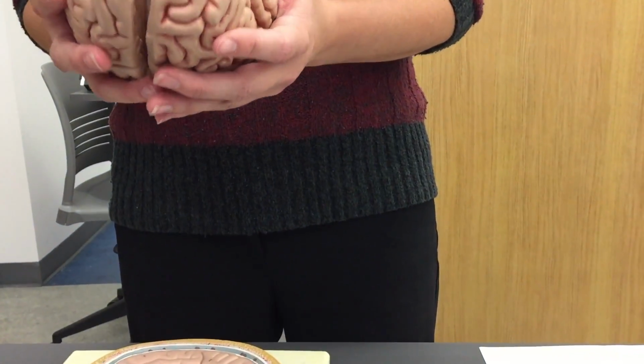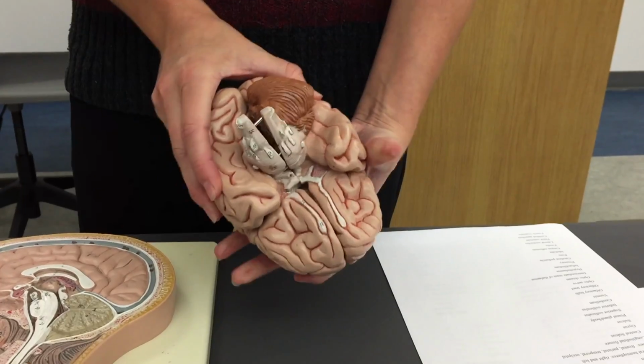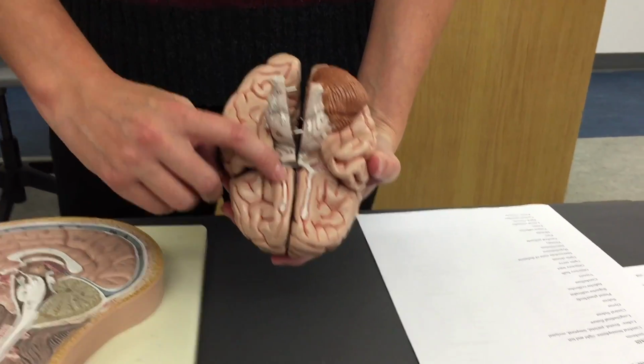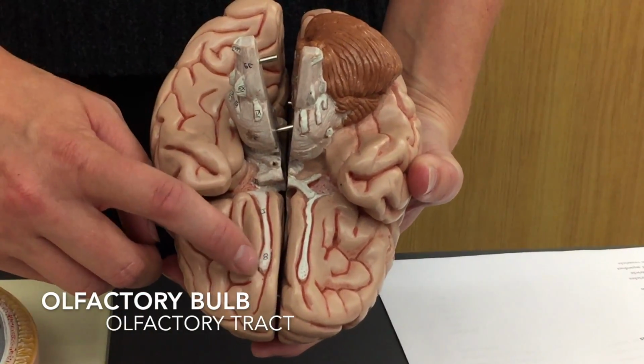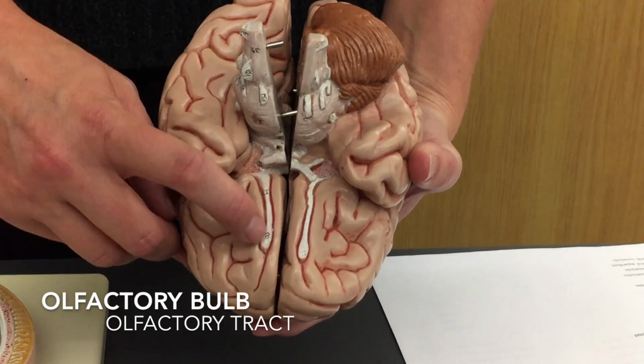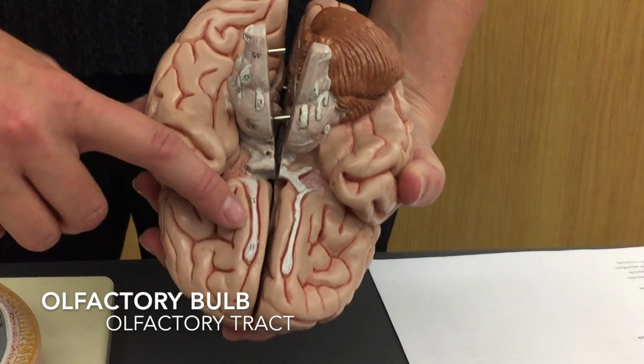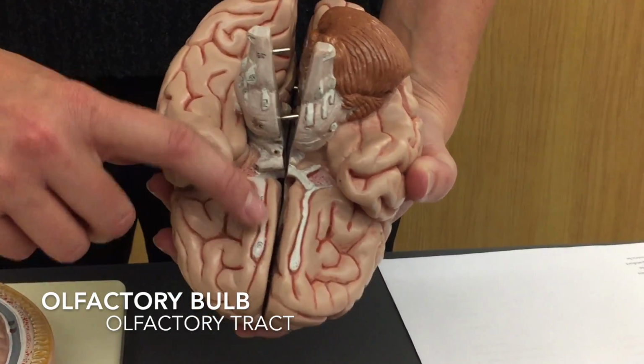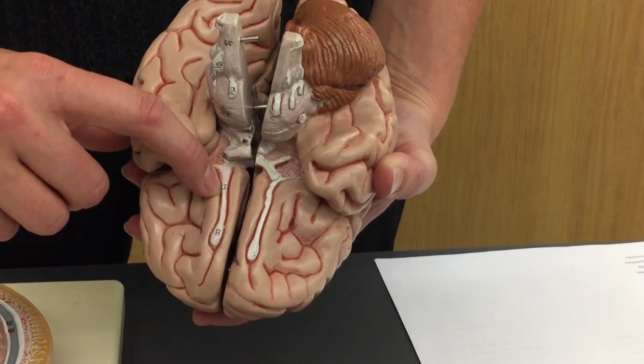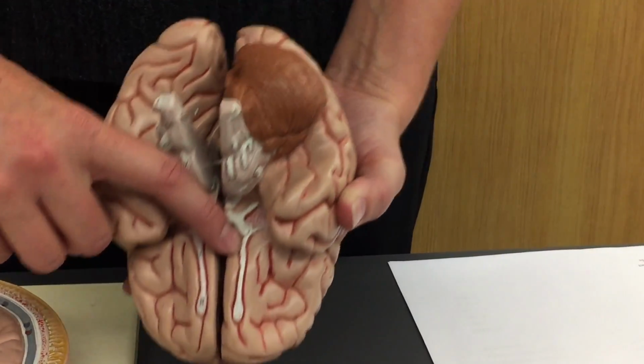So we put him back together. Again, remember he's missing half of his cerebellum, or half's gone. That's why we can't see the vermis. But here, towards the front, at the ends, this little enlarged area is going to be your olfactory bulb where your olfactory nerves come off. So that's the olfactory bulb right there. This cord that connects this olfactory bulb back to the brain is going to be the olfactory tract. So this is the olfactory tract here and here.